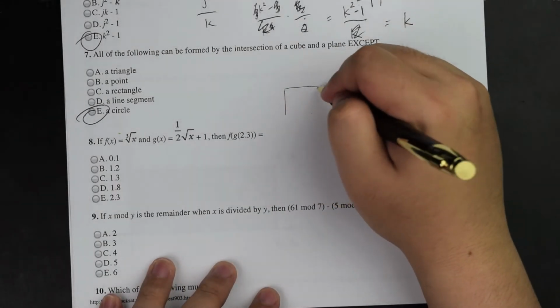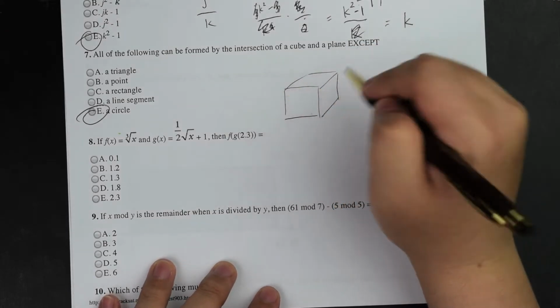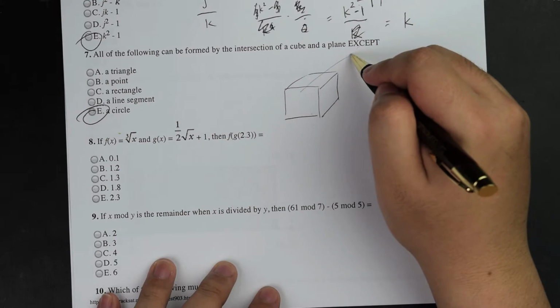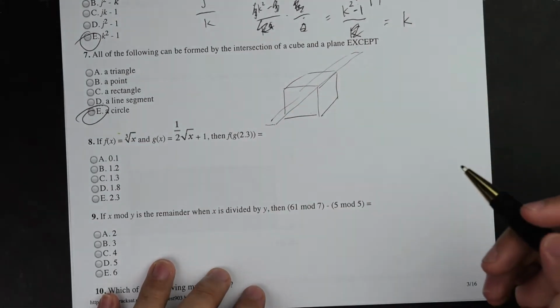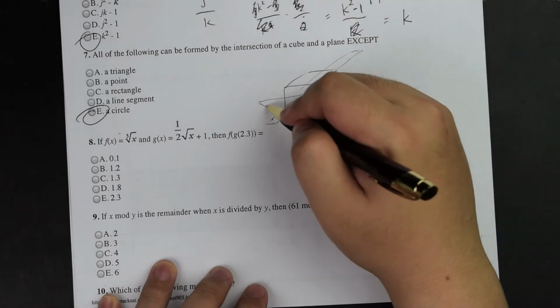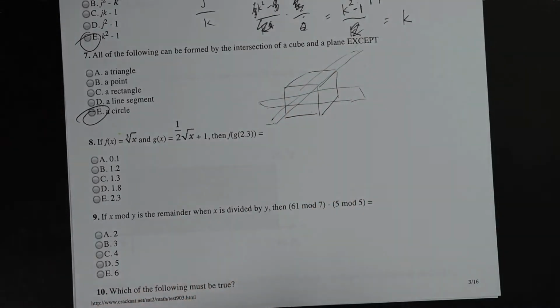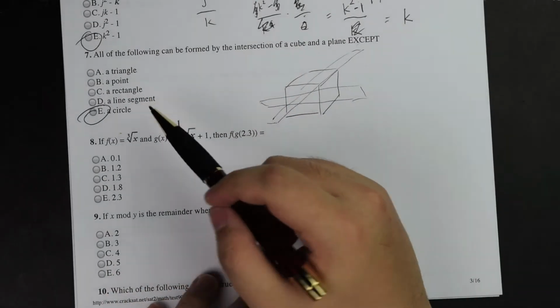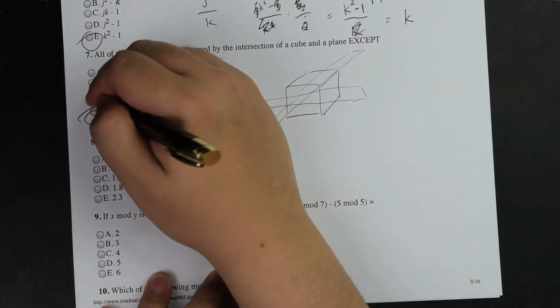The idea behind this is that if I take a cube and imagine a random plane, like a straight 2D plane, that cuts through it at whatever angle possible, I'm trying to imagine what shapes could come out of this and then see which one does not make sense. Amongst all of these, I knew right off a rectangle obviously would come out. If I cut it in a diagonal direction, a rectangle will come out.